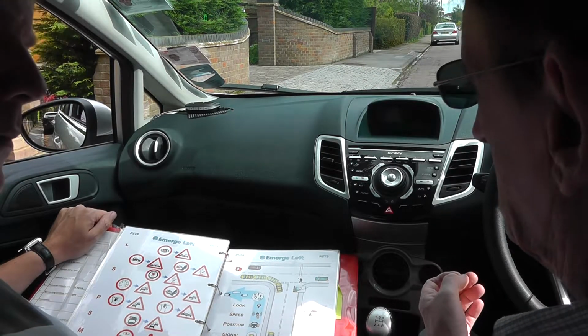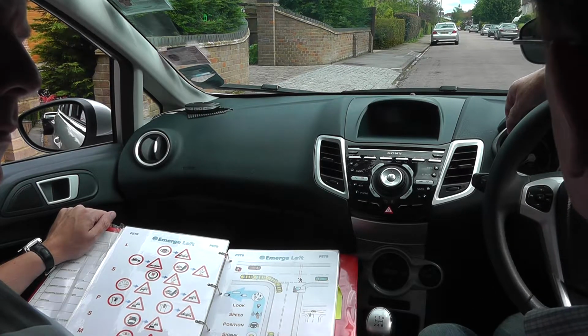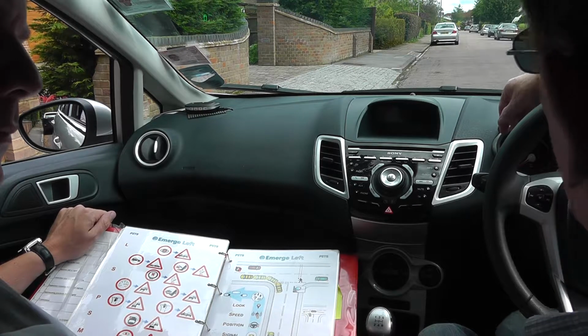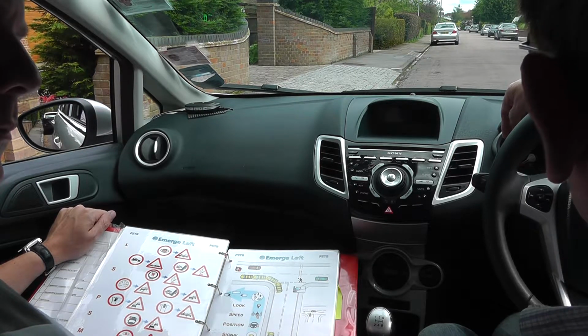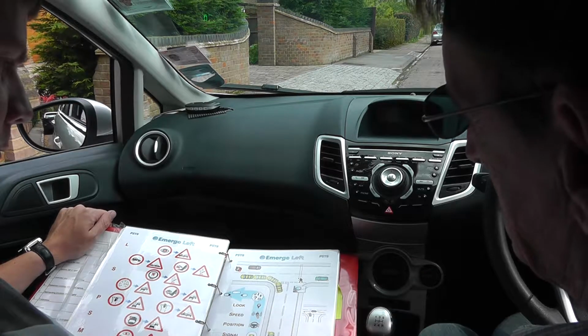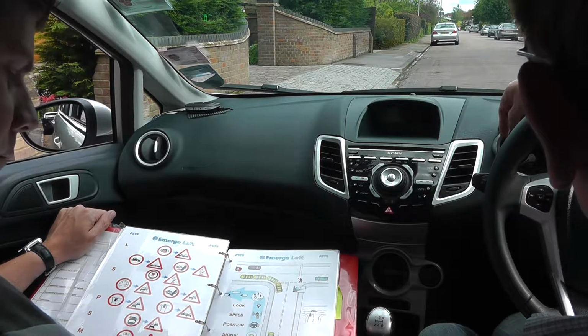My instructor who normally takes me out has gone off playing golf today. He's got the same car as you, so I'm familiar with the controls, and that'll always be the picture. He said today we were going to cover this emerging from minor roads to major roads, left and right, yeah?